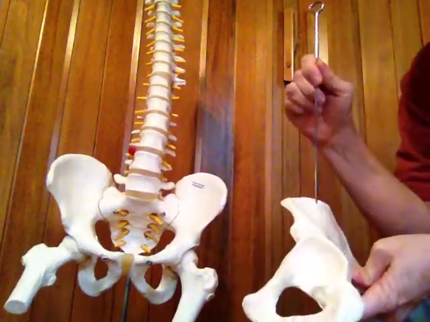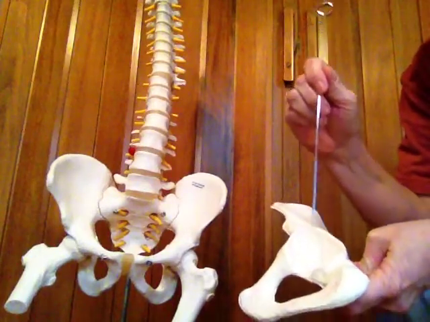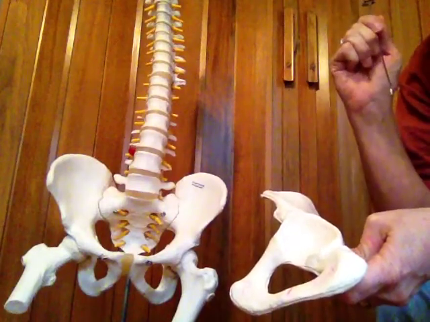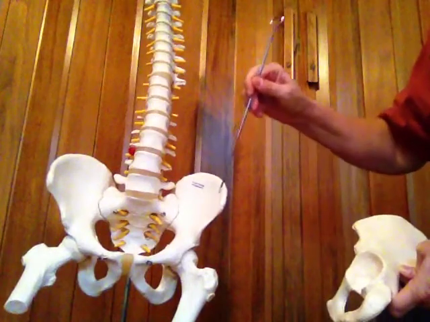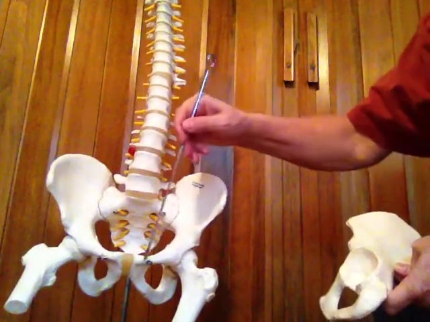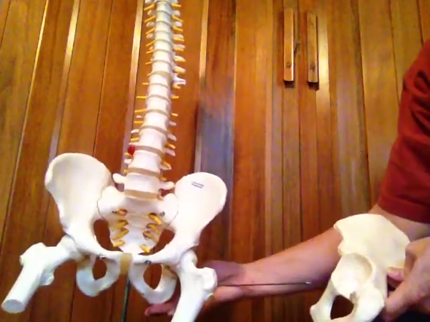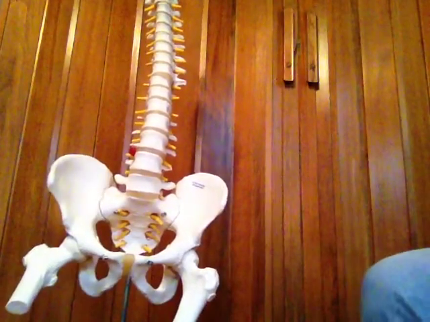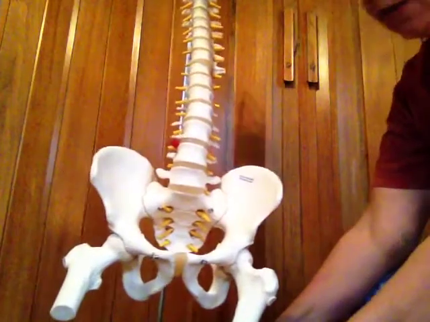All three bones fuse together, and all three comprise the acetabulum, or the socket of the hip joint. So this would be the ilium, this would be the pubis, and then down below this would be the ischium. Now I'll go into more specific parts on the pelvis itself.